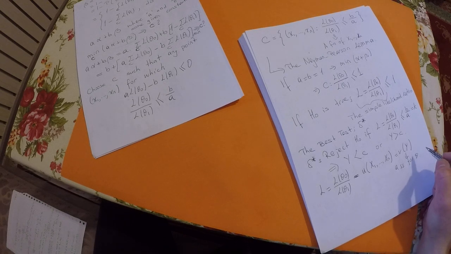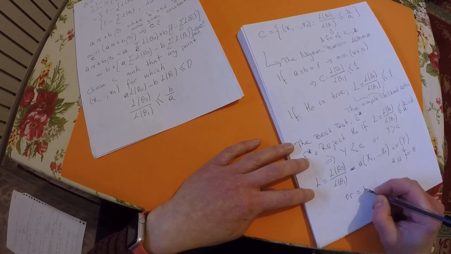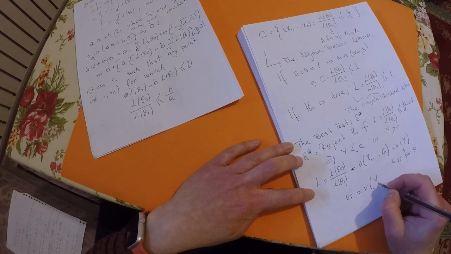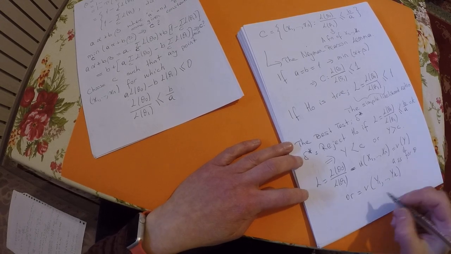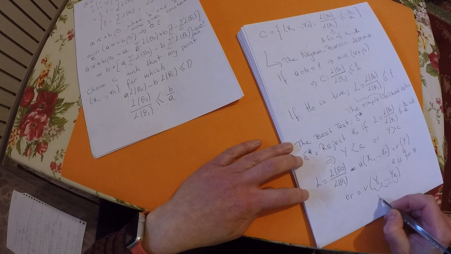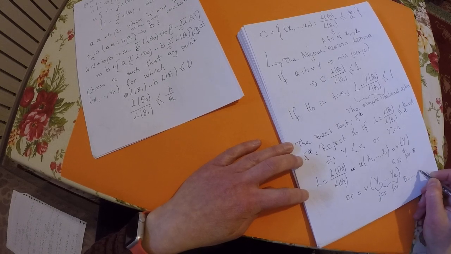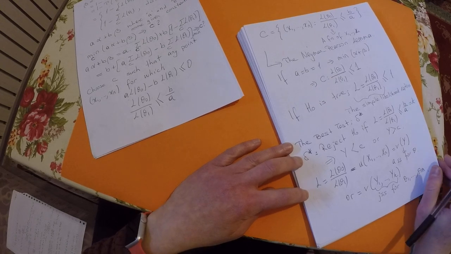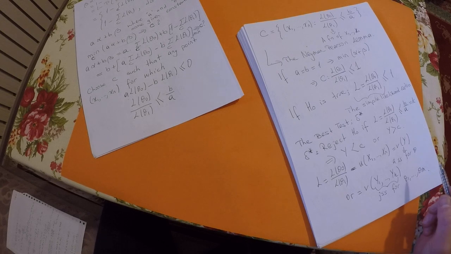Or it can be a function of joint sufficient statistics, basically, let's say y1 to yk if we have more than one parameter, so joint sufficient statistics for, let's say, theta 1 to theta m. Okay, this is based on Neyman's factorization theorem. You all know this procedure very well.